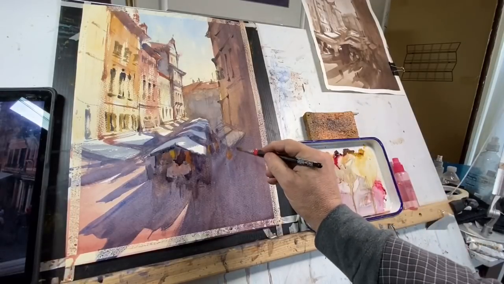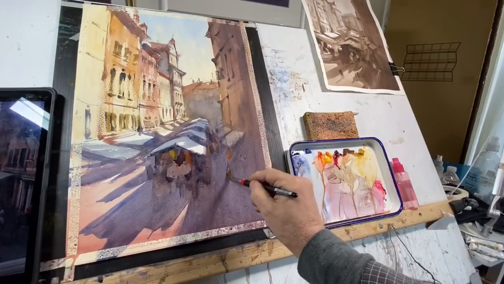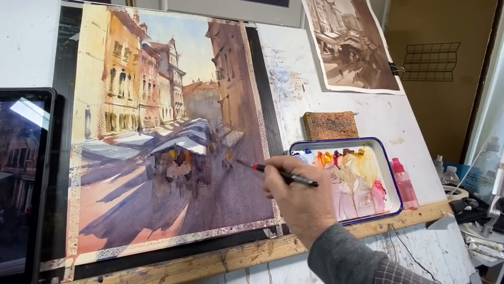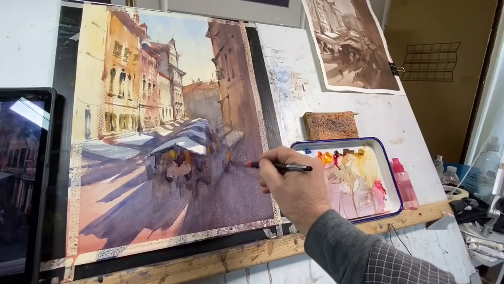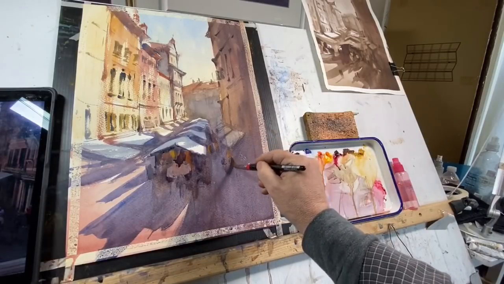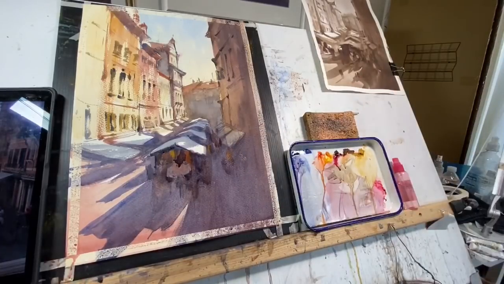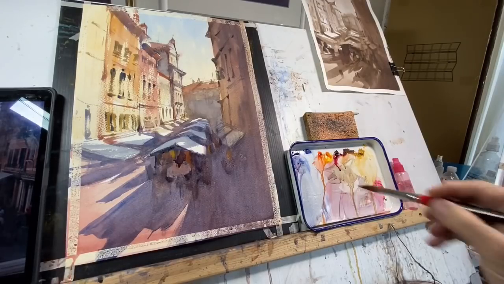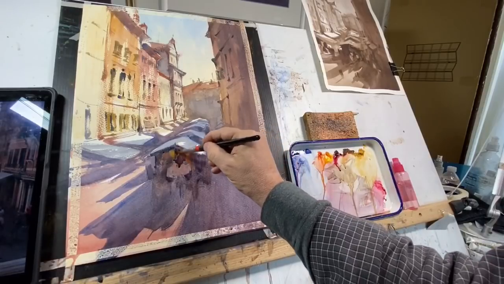Well, you can see I've started to isolate a few figures standing in front of the stall using a similar hue of ultramarine blue, a little bit of neutral tint, working on dry paper, adding figures now. If you notice, my technique is basically to place a blob of color that I'll either add legs to or head to or blend in to the group.